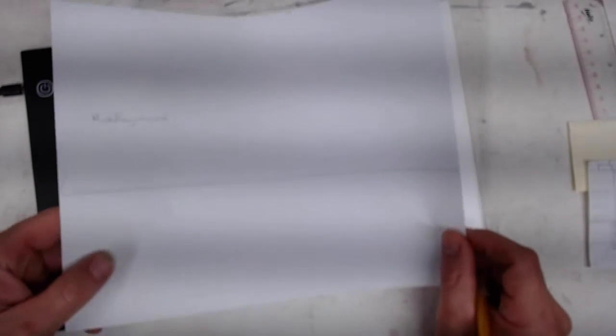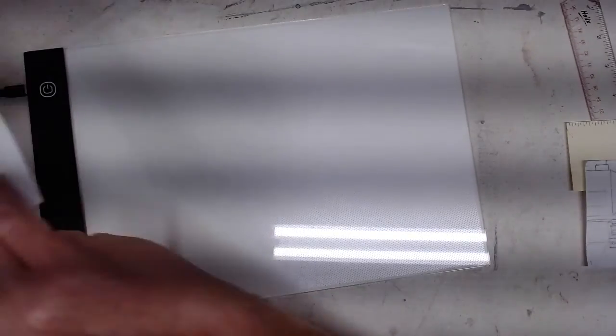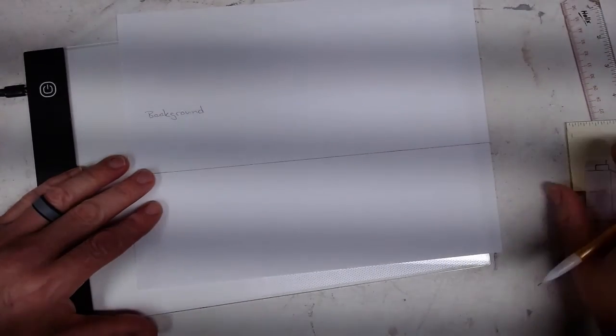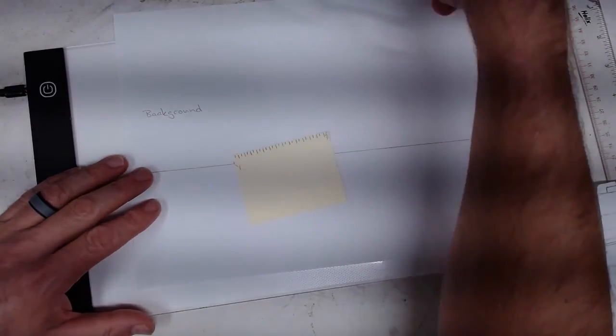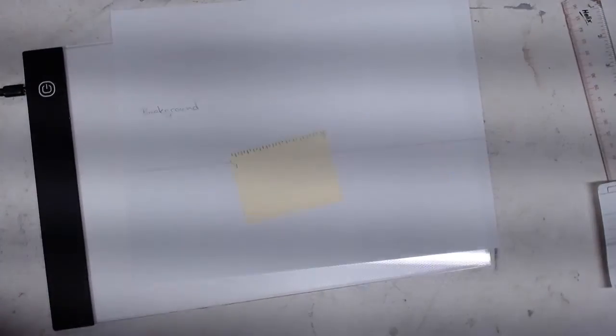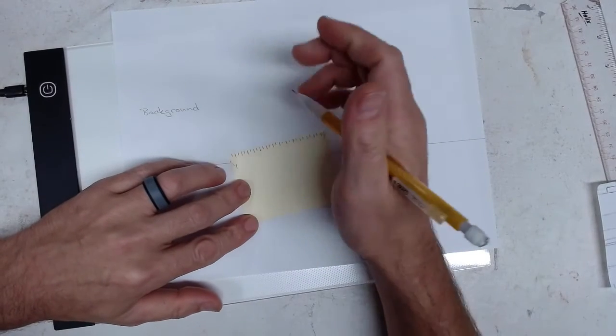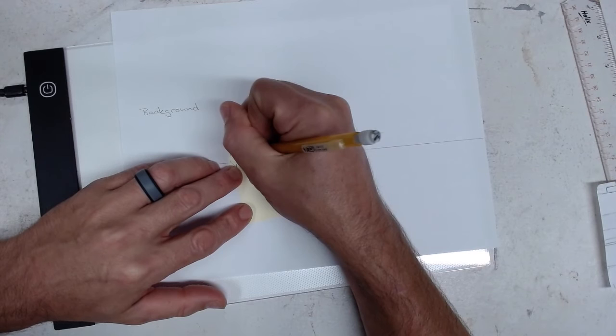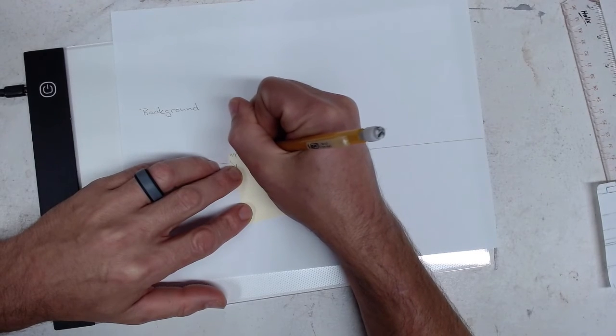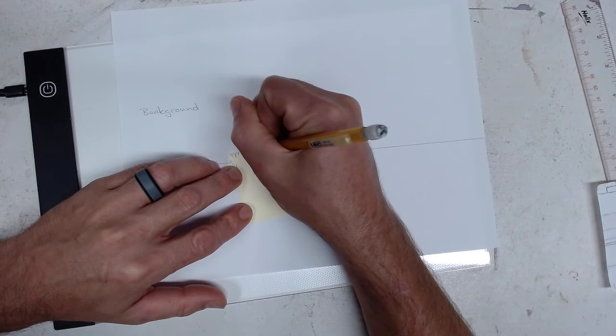Okay? So now, one more to do. My background. Now, as you imagine, my marks are going to get really tight here, and this is where I might ought to break out my reading glasses. Well, I can zoom in on it. So now I'm going to make marks even smaller and in between.